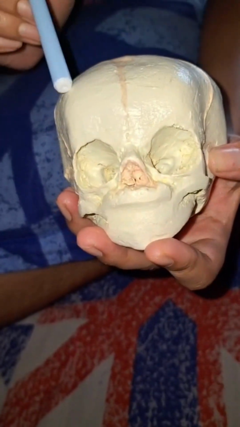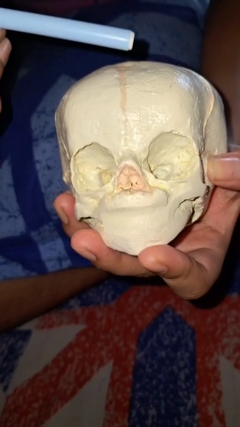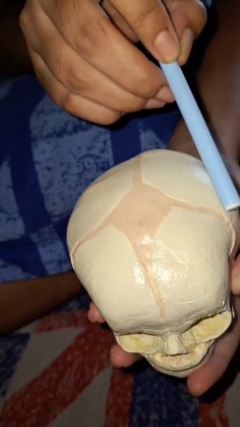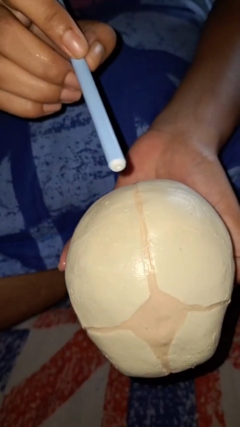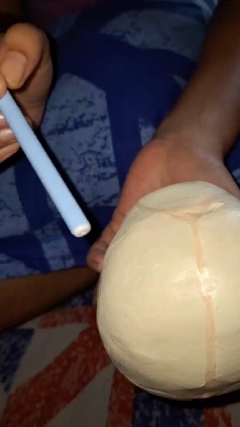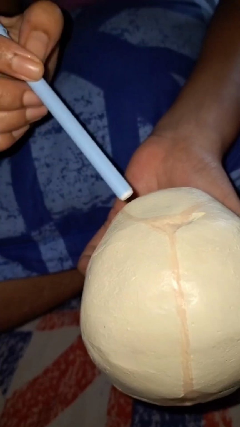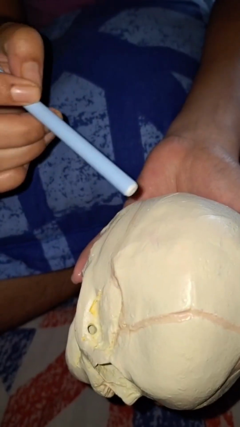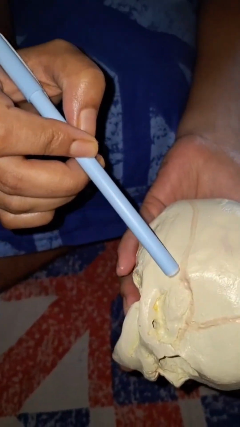And now, sutures. In between the two frontal bones, there is the frontal suture. In between the frontal and parietal bones, there is the coronal suture. In between the two parietal bones, there is the sagittal suture. In between the parietal and occipital bones, there is the lambdoidal suture. In between the parietal and temporal bones, there is the squamous suture.